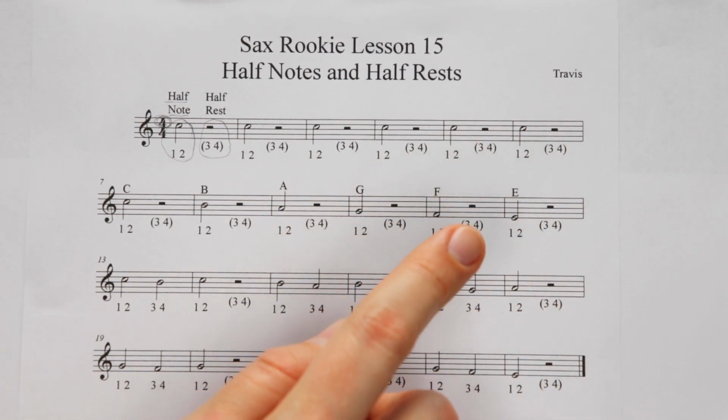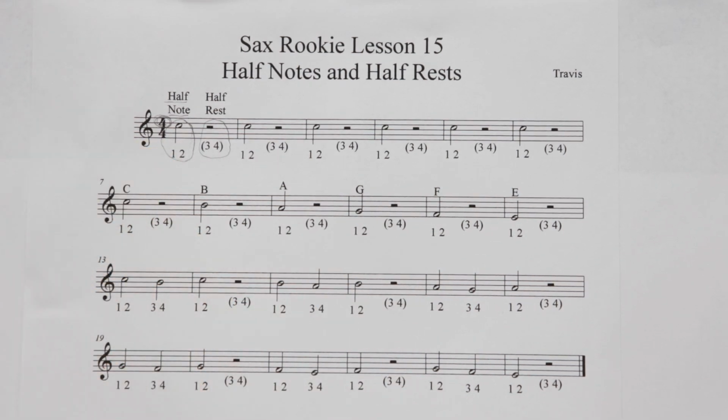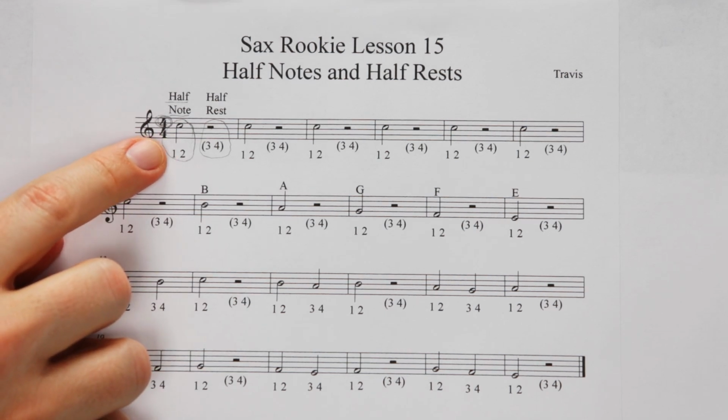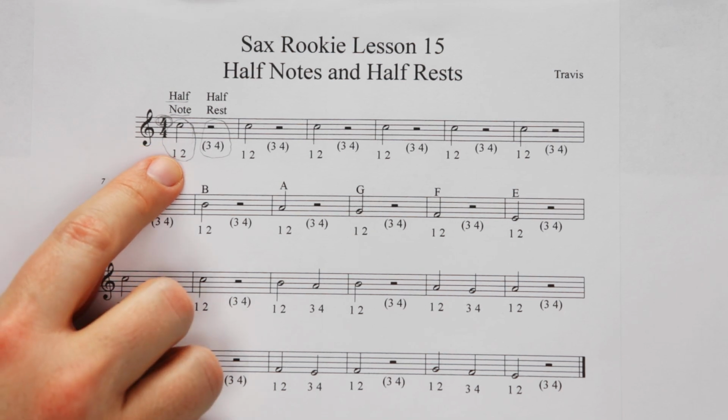Now we're going to play it. Okay, so we're on step number 4 now. We're going to play it. If you want to follow along, I'll play it, and then you can play it with me the next time. Okay, ready? And 1, 2, ready?